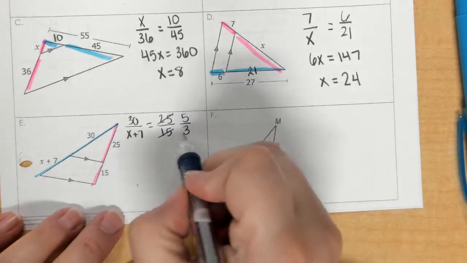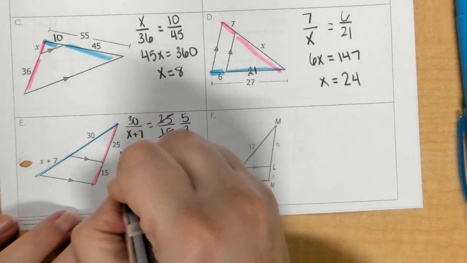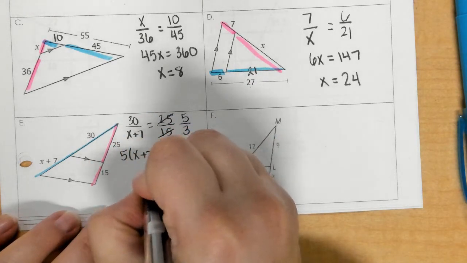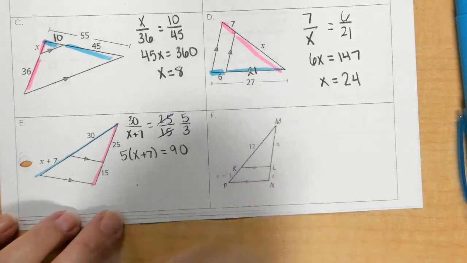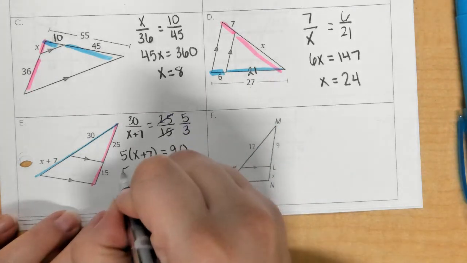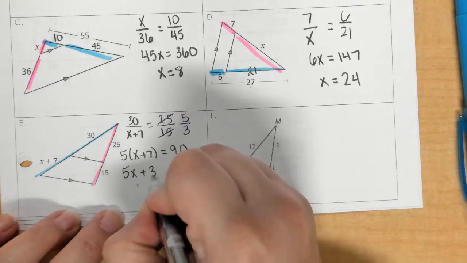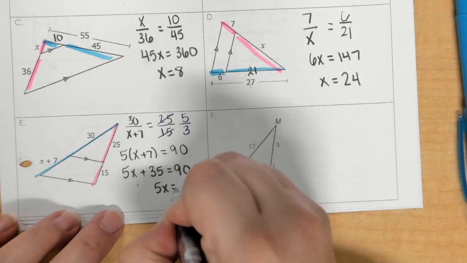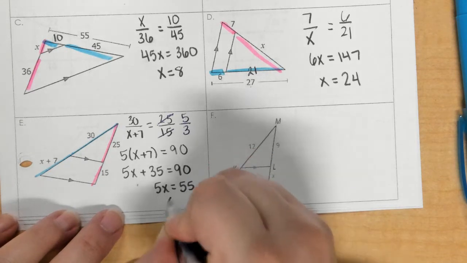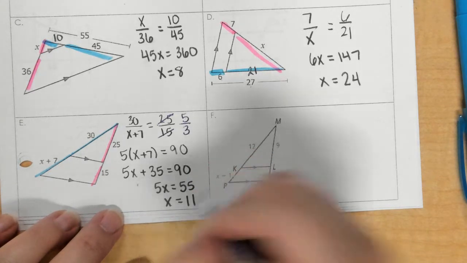And then I could cross multiply, so 5 times x plus 7, and 30 times 3 is 90. So now I just need to distribute and solve a two-step equation. So x would be 11.